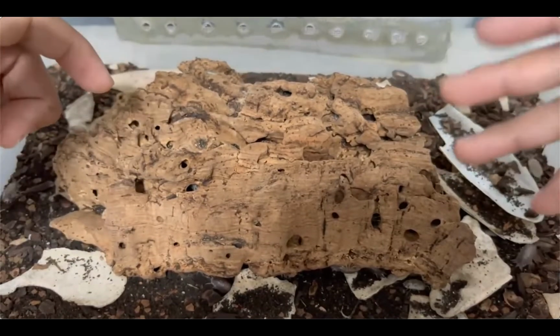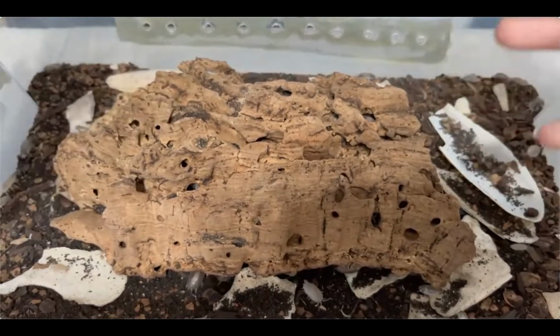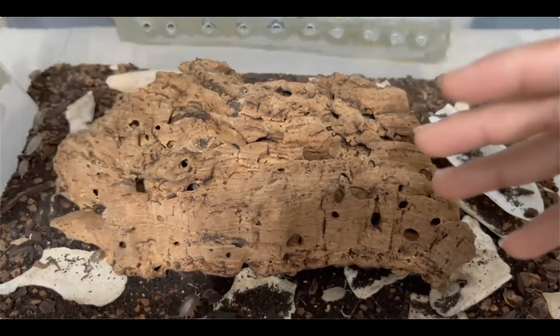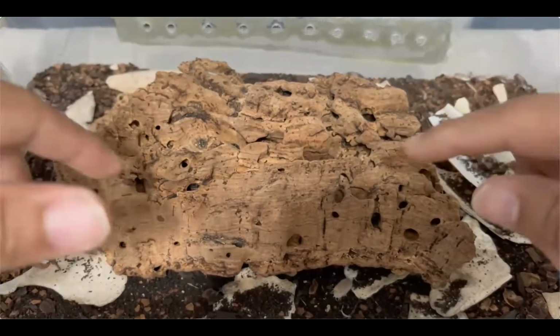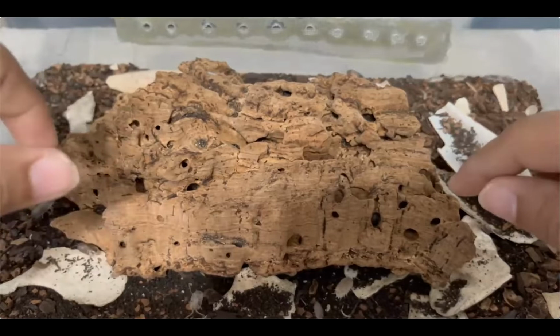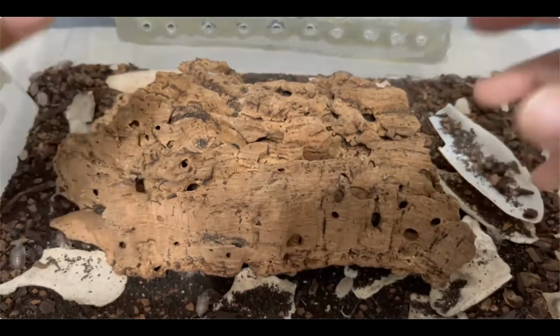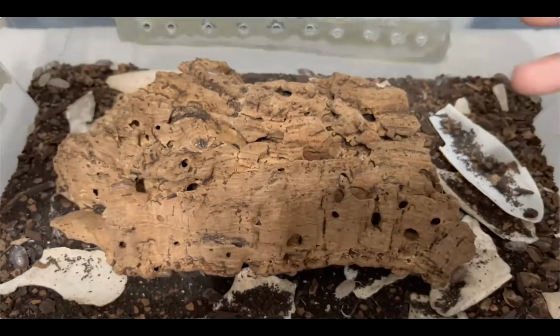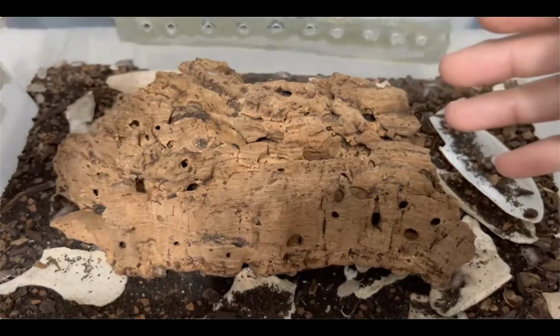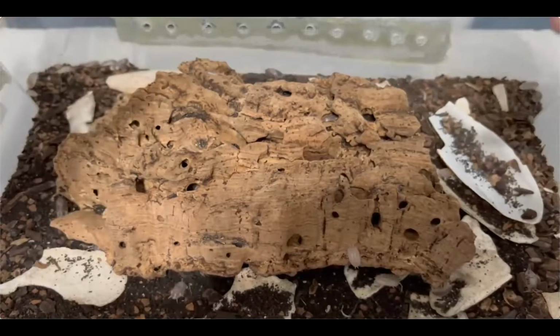So when I first got these, I had a batch of white and black isopods. These are the Scaber variety of isopods, and they're all the same species. When I originally bought them, I only had black and white ones.